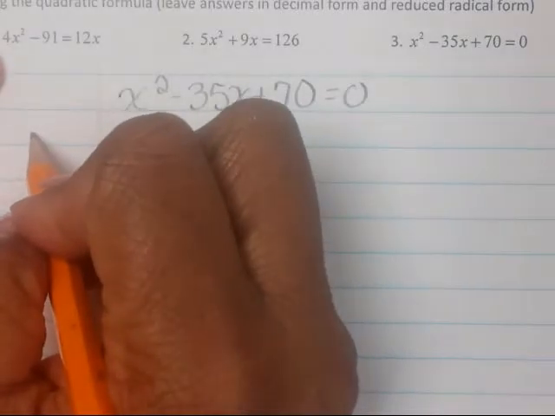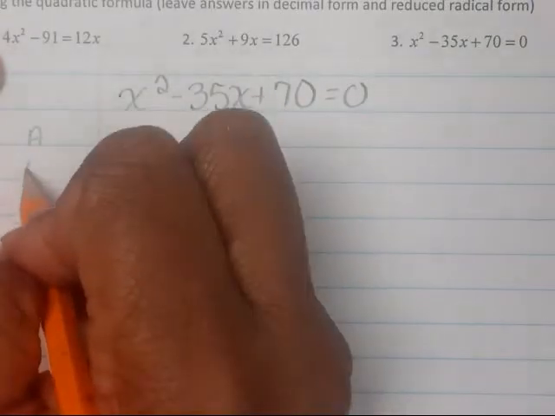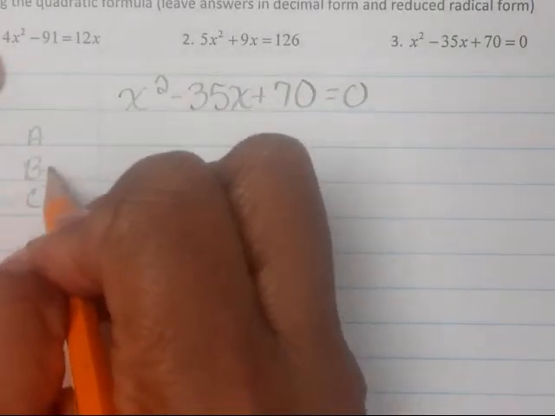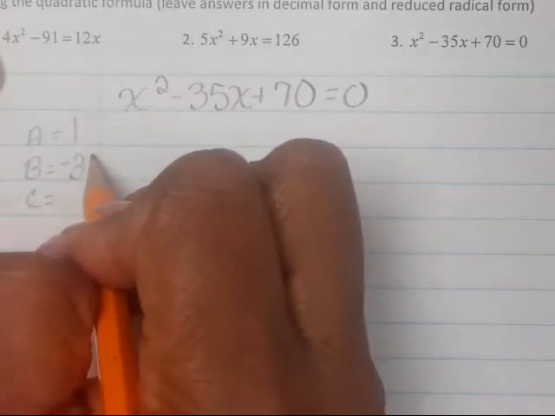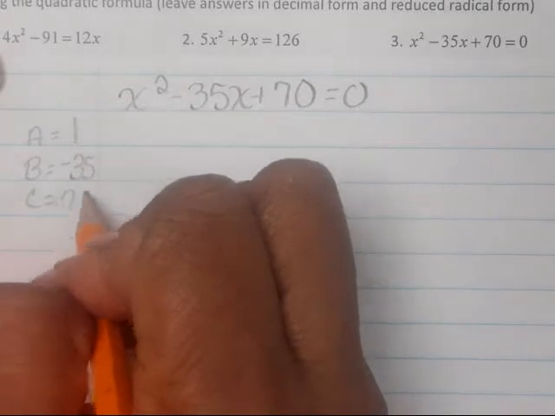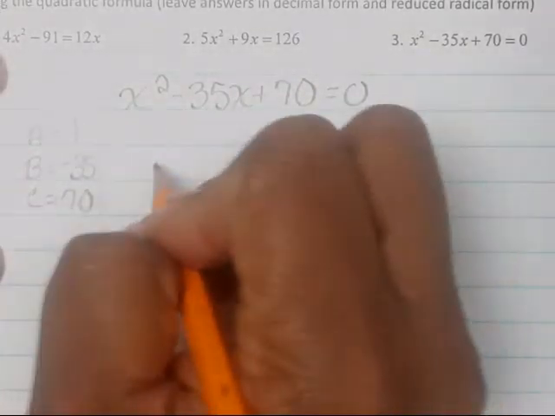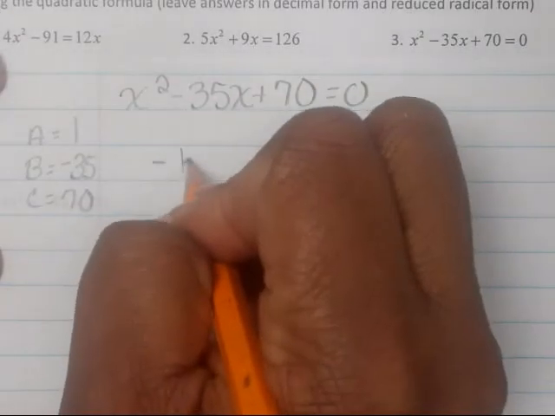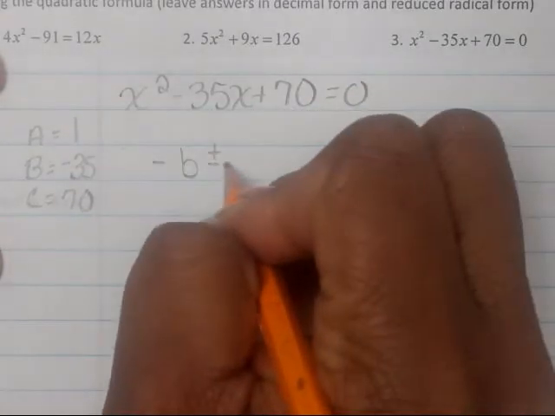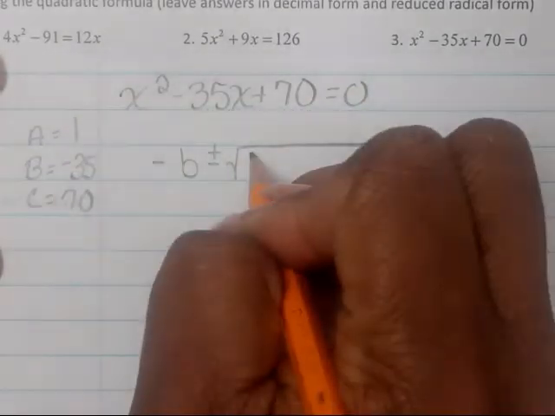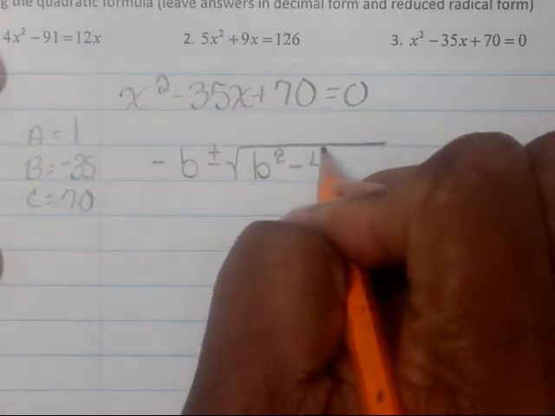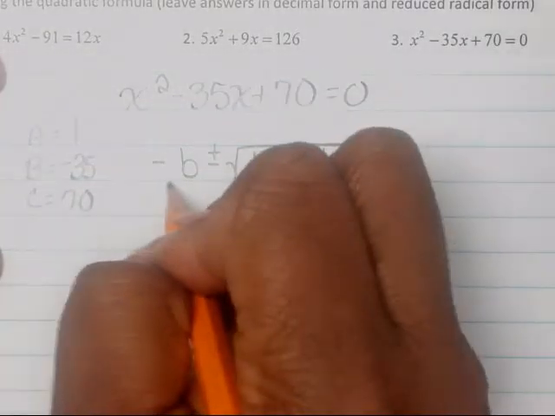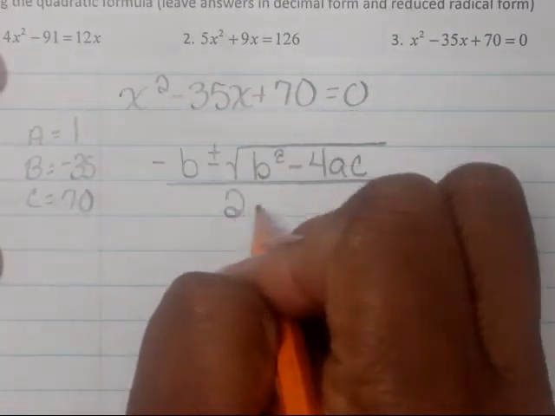So I can just start off by identifying A, B, and C. A is 1, B is negative 35, and C is 70. My equation, negative b plus or minus the square root of b squared minus 4ac over 2a.